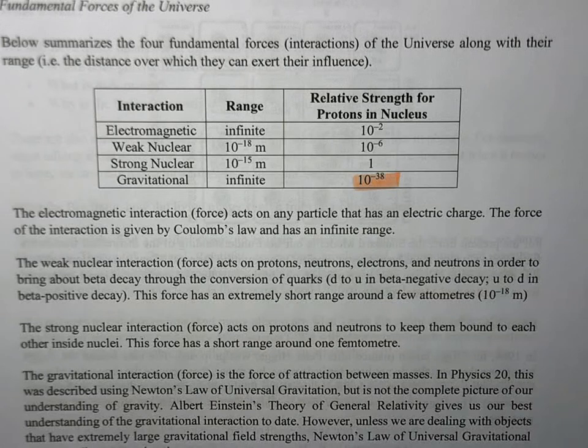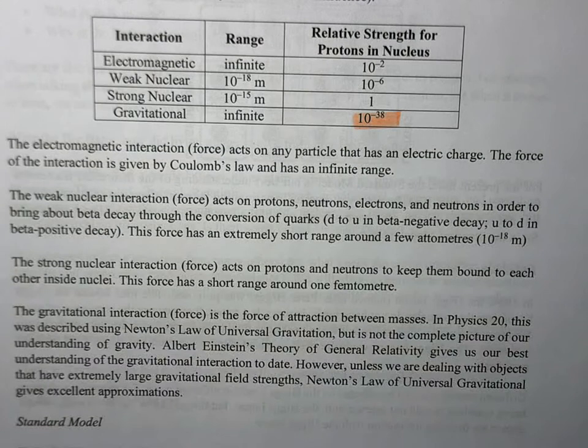So just to quickly go through our four forces. The electromagnetic interaction, or force, acts on any particle that has electric charge. And this force of interaction, again, we've described using Coulomb's law.